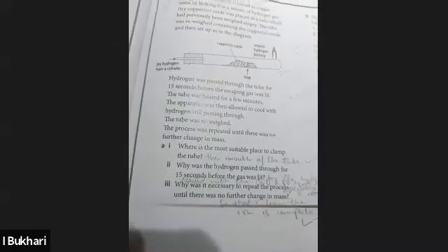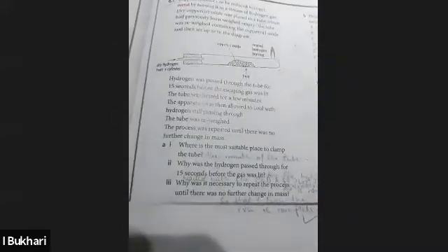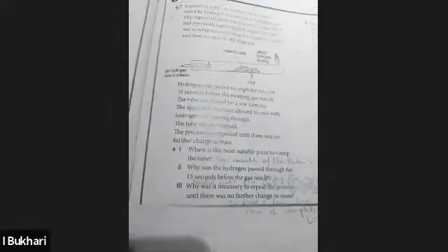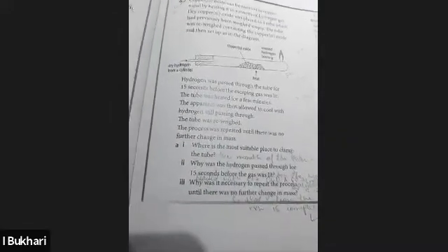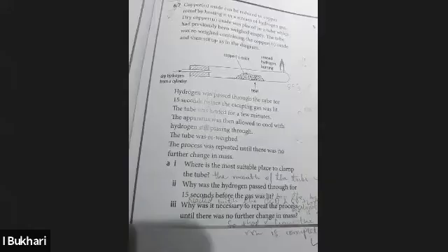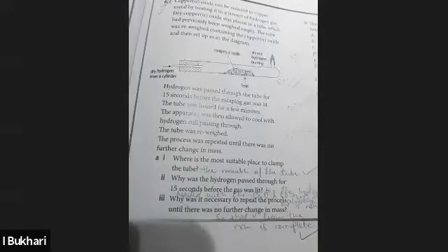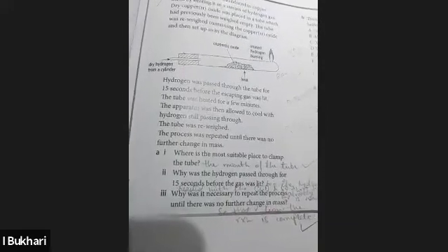Very good. So if we clamp at the bottom, the test tube might crack or break, right? Yes, good job.